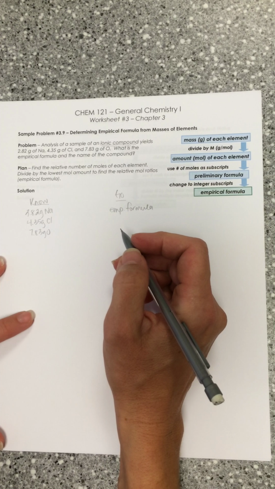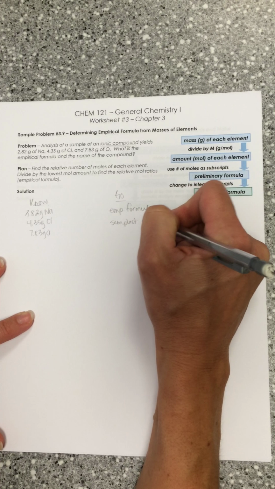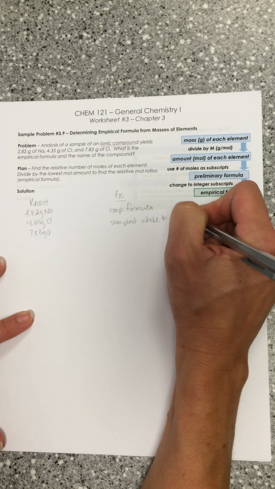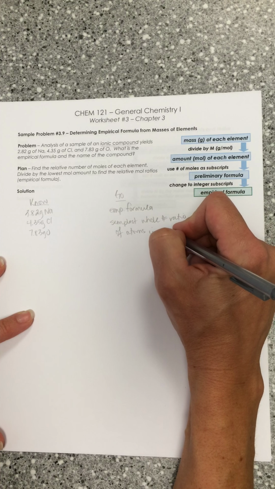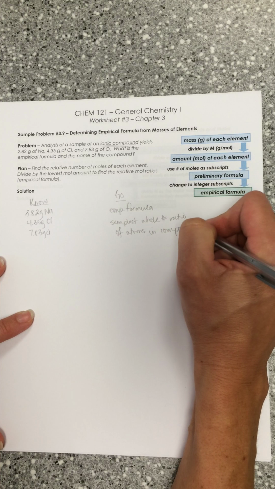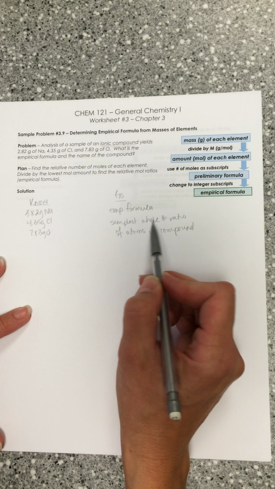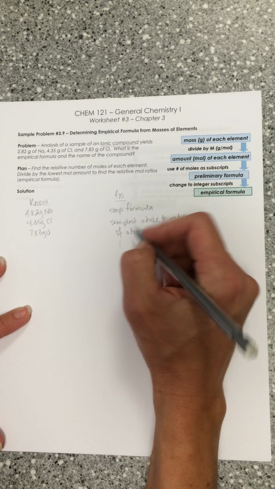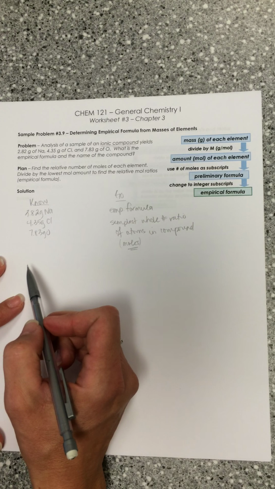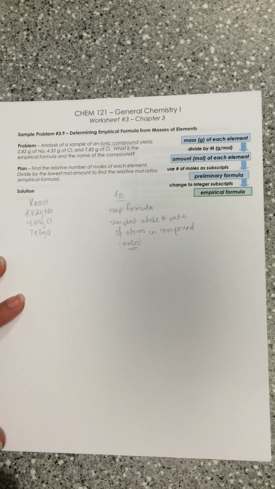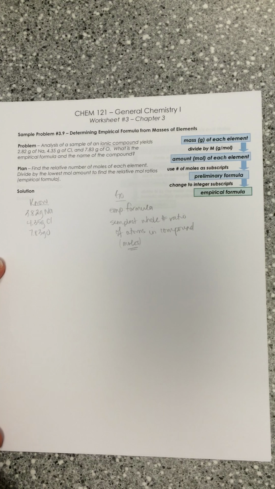Again, just as a review, an empirical formula is the simplest whole number ratio of the atoms in a compound. And again, in this case, we know we have an ionic compound, okay? But it's the simplest whole number ratio of the atoms. Again, we need to think about then getting to moles. It's not the simplest whole number ratio of the masses. It's the simplest whole number ratio of the number of atoms, which again, we can directly relate to moles.